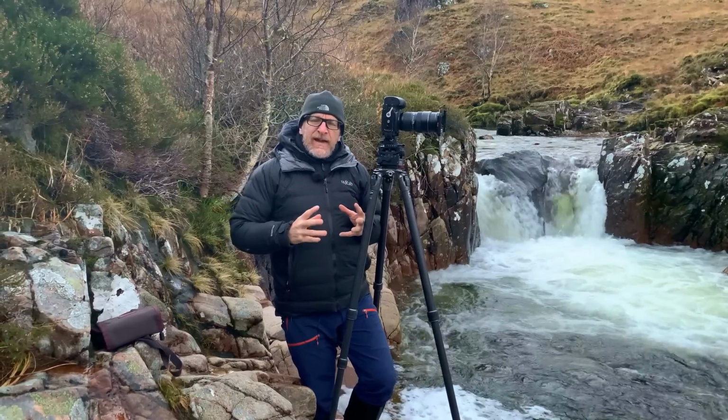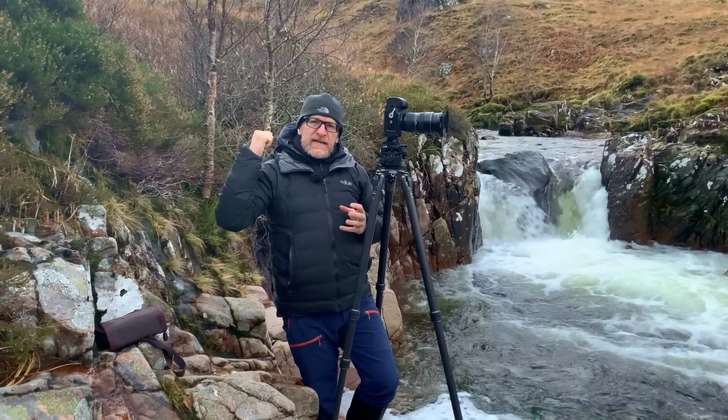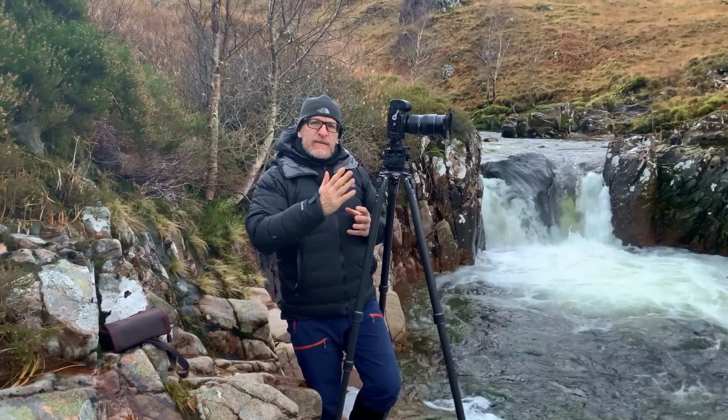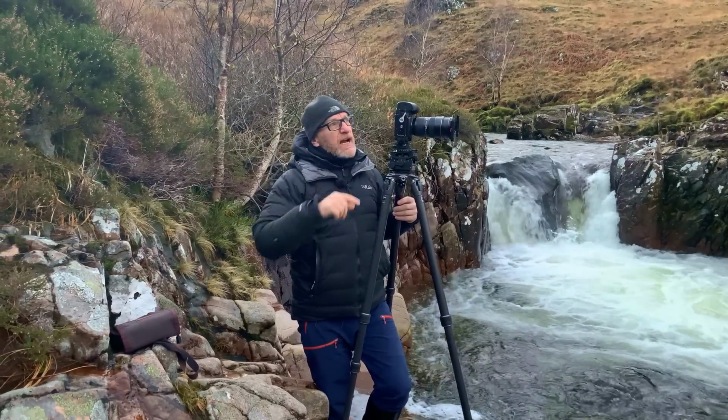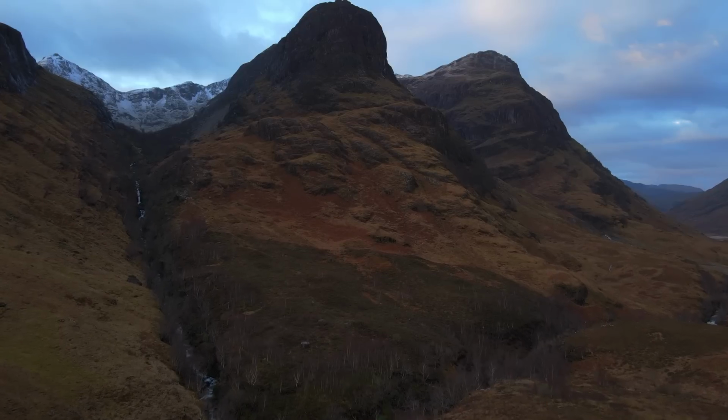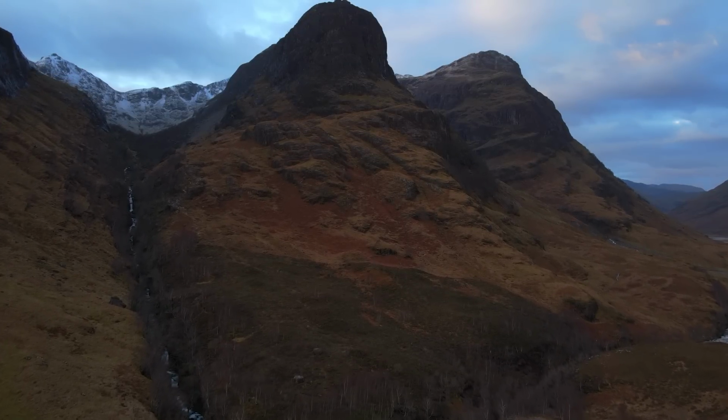So the light's developing really fast here. The sun's coming up behind me. This glen runs from east to west. A huge amount of that cloud is just burnt off and we've got mostly blue sky up top, but there are some very nice pinky clouds starting to frame the mountain.